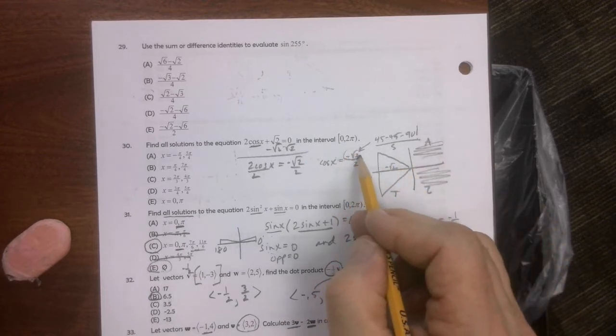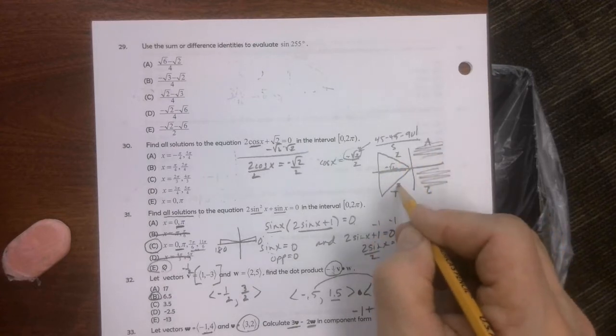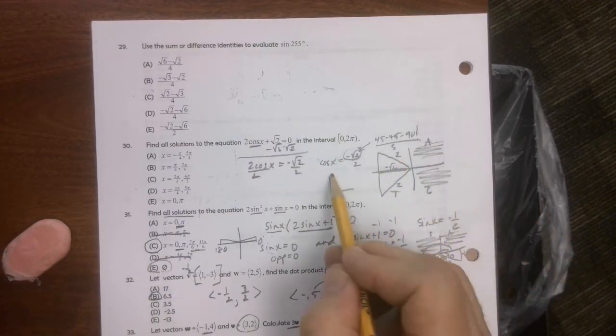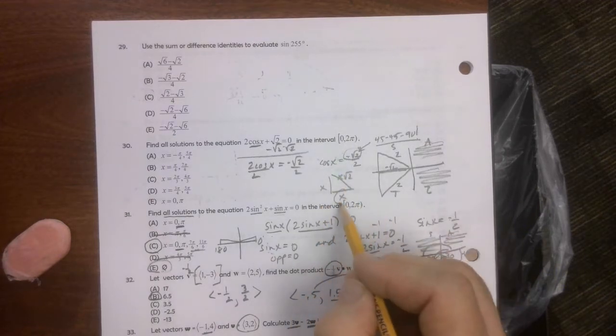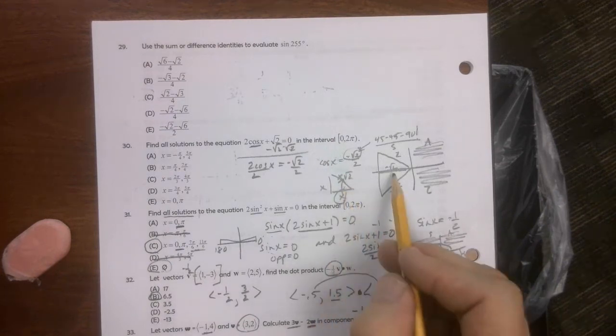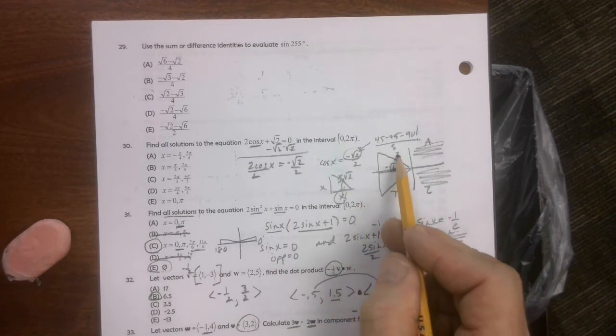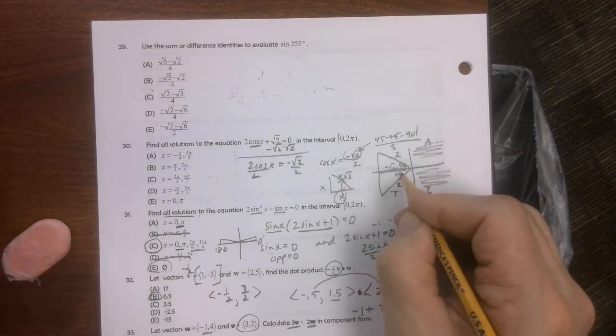That's my adjacent side right here for both situations, and there's my hypotenuse. Remember the rule: in a 45, 45, 90, I have to multiply this by the square root of 2 to get that. So if I multiply that by the square root of 2, do I get 2? Yes, which tells me this is a 45 and that's a 45.